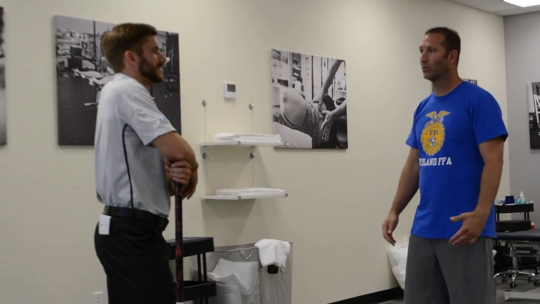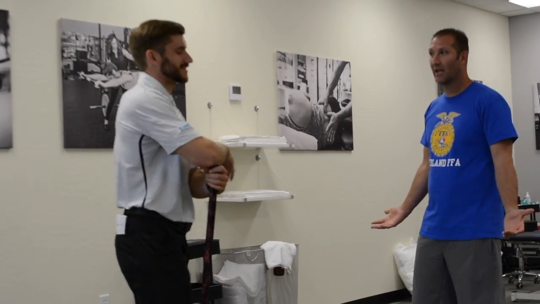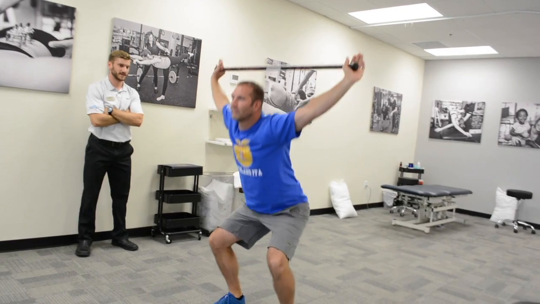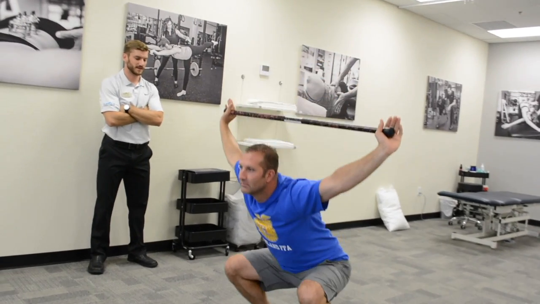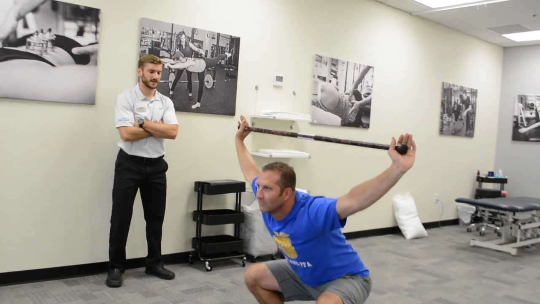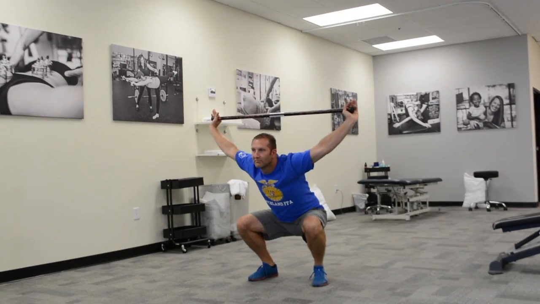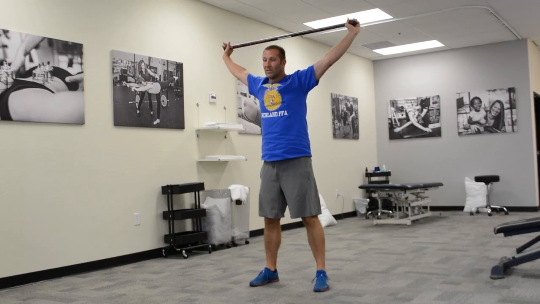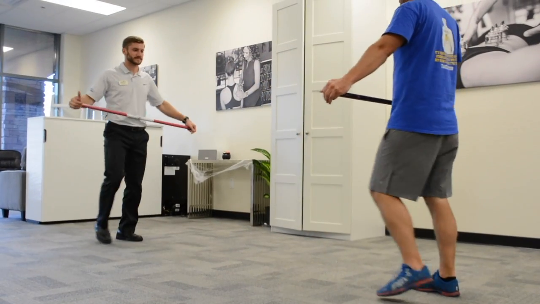All right, guys, so we're going to go through a mobility assessment for our CrossFit athlete here. So first one we're looking at with Matt here is just your overhead squat. So we get a good assessment of thoracic spine mobility, hip mobility, and ankle dorsiflexion. So you get a lot of bang for your buck with that assessment there.